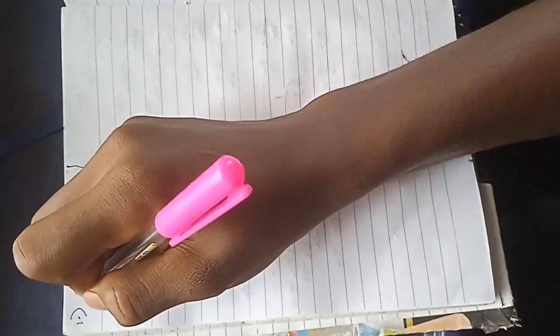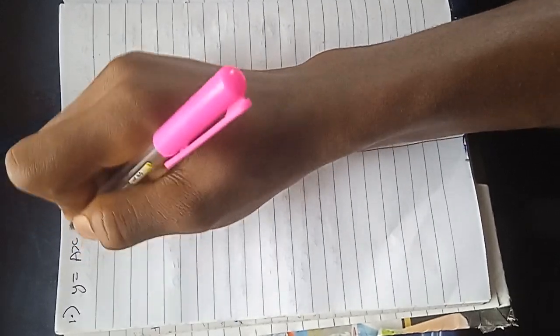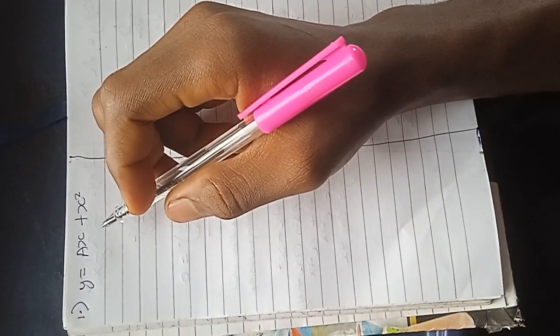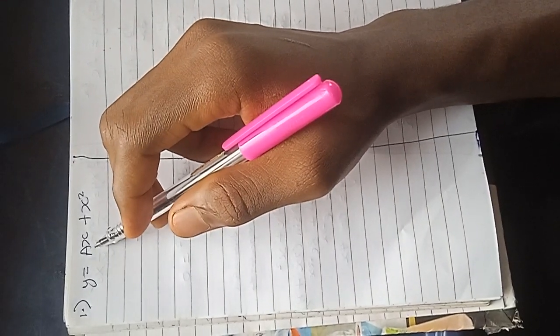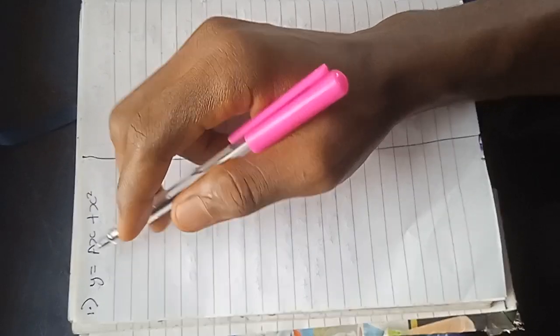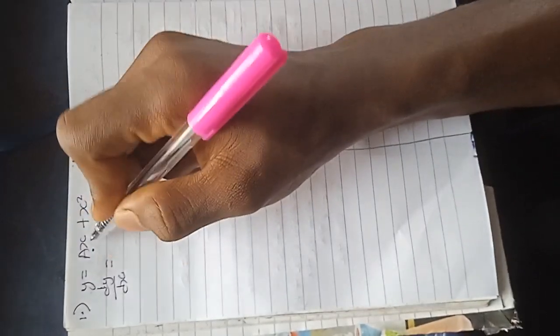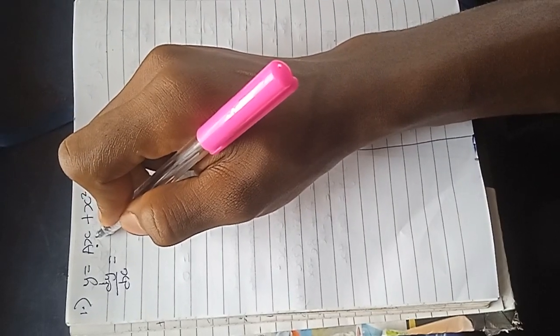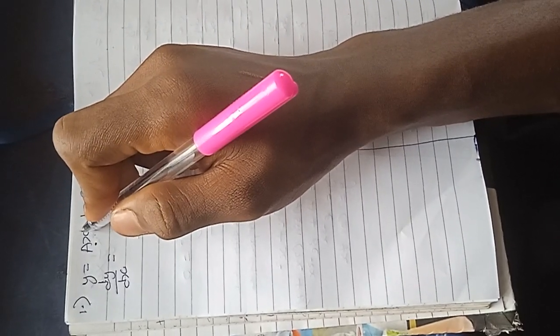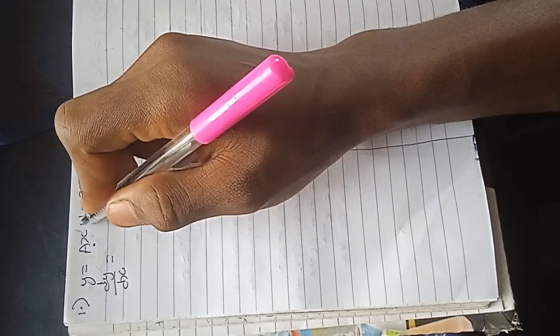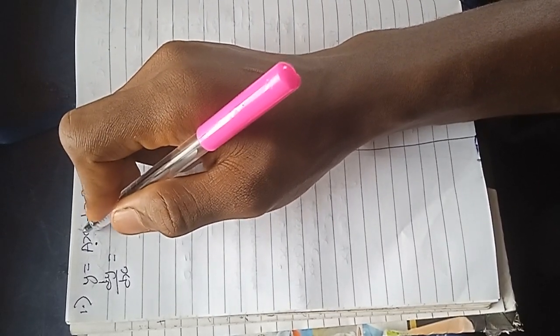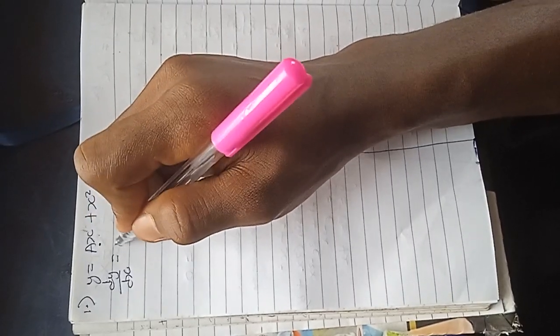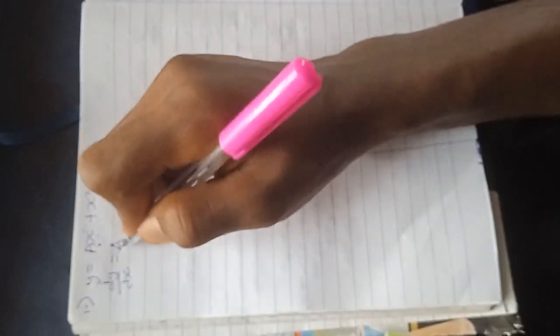Example number 1, y is equals to ax plus x squared. Looking at this equation, you will observe that it has one constant, which is a. So we have to differentiate once. Differentiating this, we have dy over dx is equals to a, if you differentiate ax, because the power of x is 1, it will come and multiply everything raised to power 1 minus 1, which gives us 0. And anything raised to power 0 is 1. Therefore, differentiating ax, we have a.